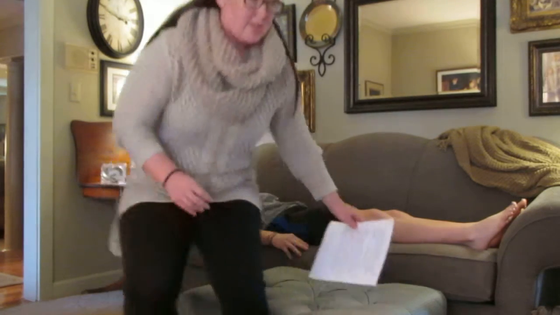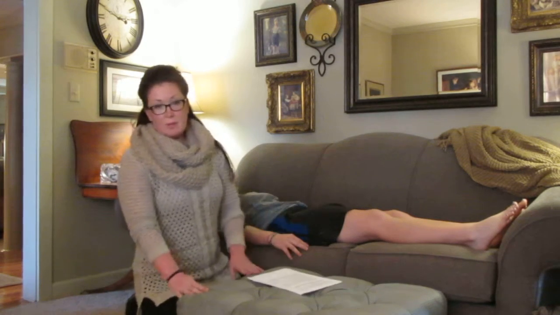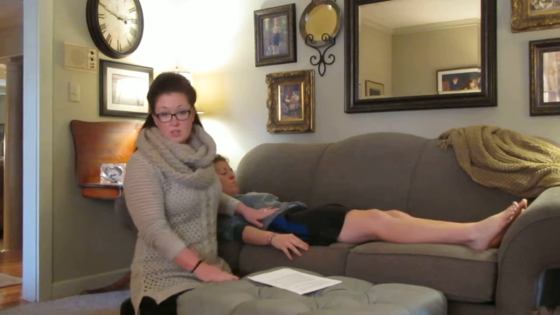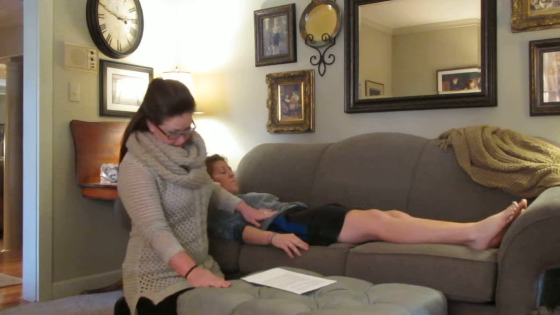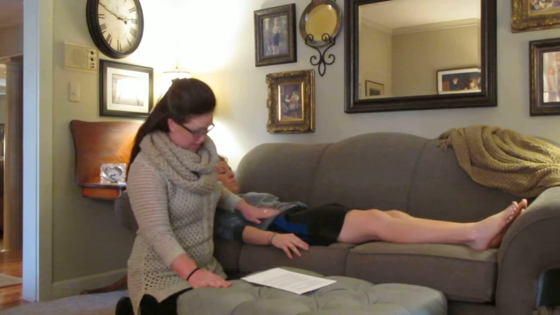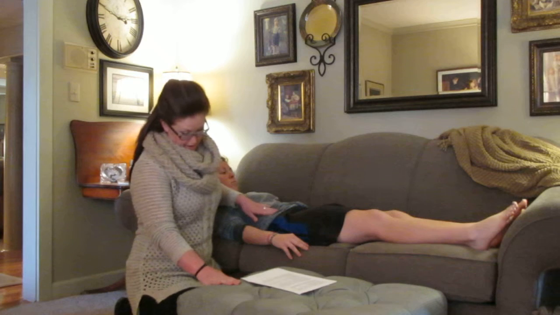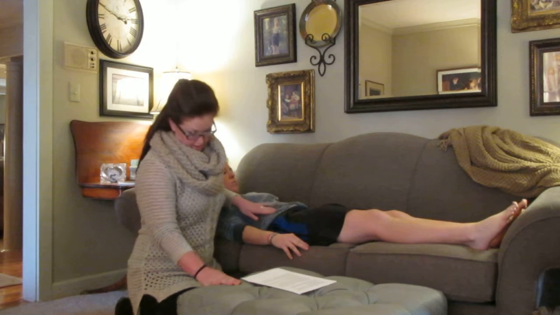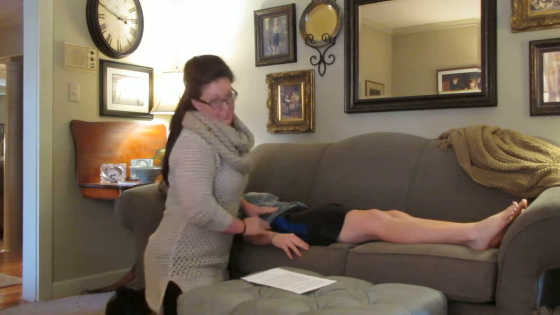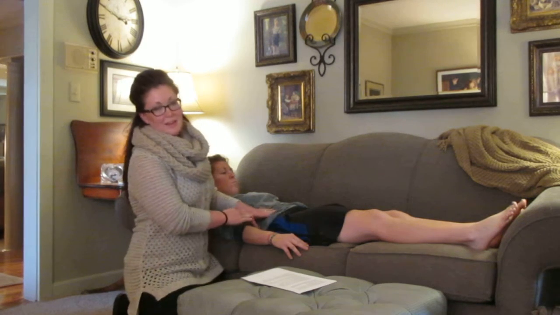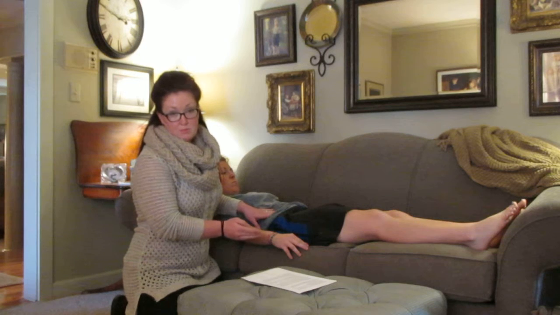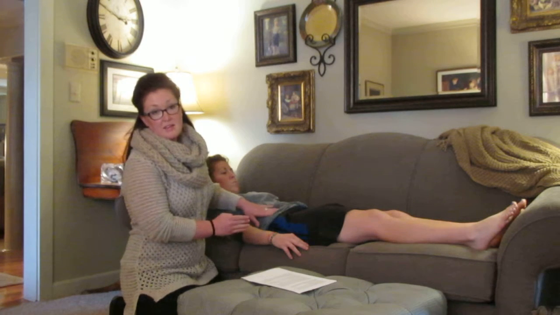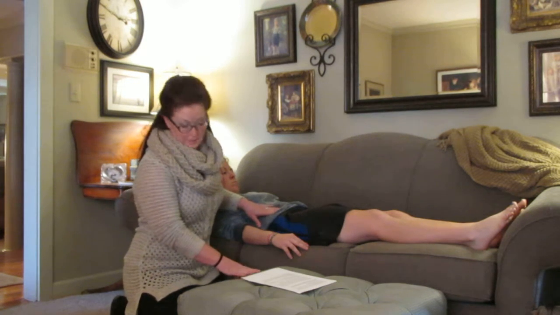The first test that I'll be discussing is McBurney's point tenderness. McBurney's point is located in the right lower quadrant. Specifically, it is located medially from the anterior superior iliac spine, otherwise known as the hip bone. It's located 2 inches medial to that, in the area where the appendix is.